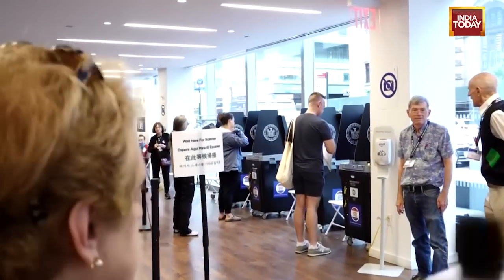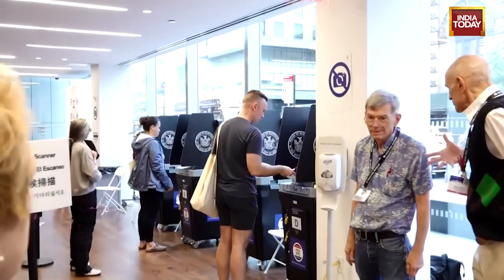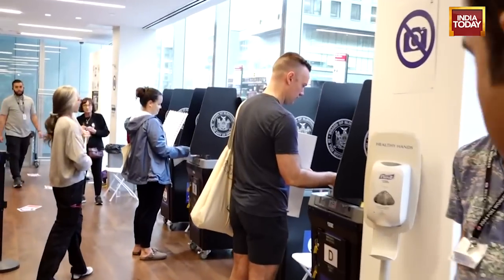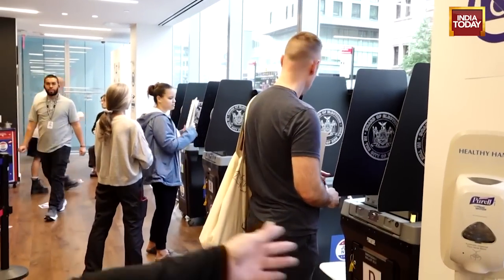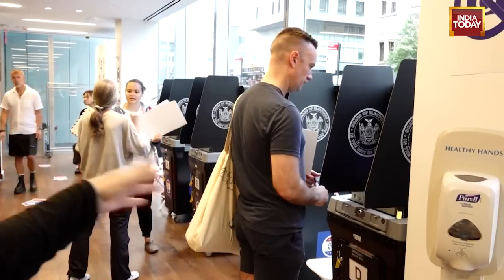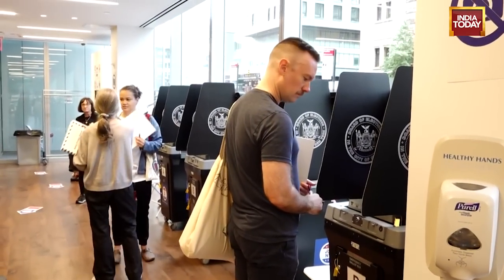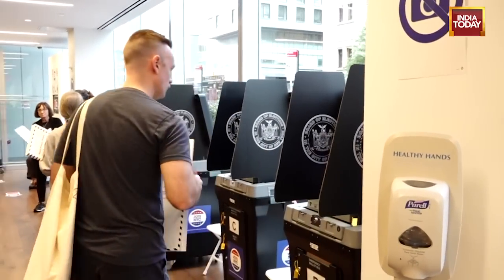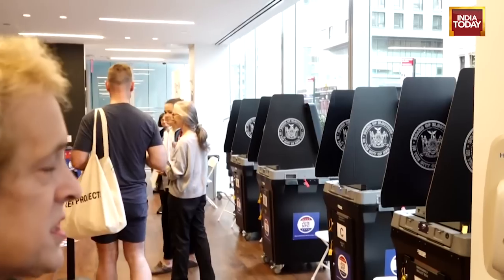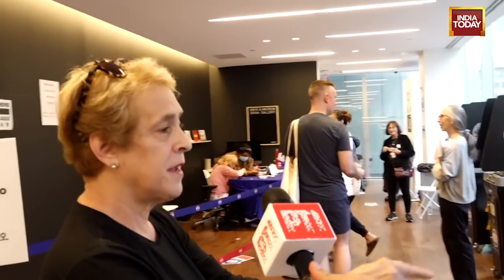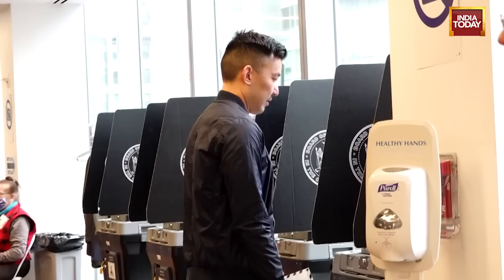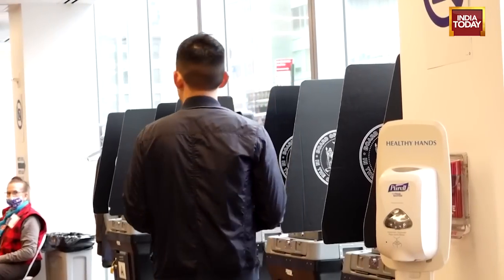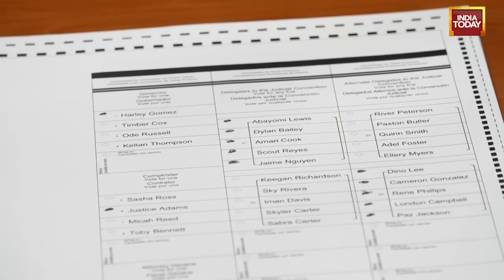So these are the scanners? Yes. Very, very easy. My people direct them to the next available scanner, and the voter slides their ballot into the scanner, and then the scanner will tell them, there'll be a little clock that turns around, and it will say voting. In the United States, voting is done through the physical ballot papers.